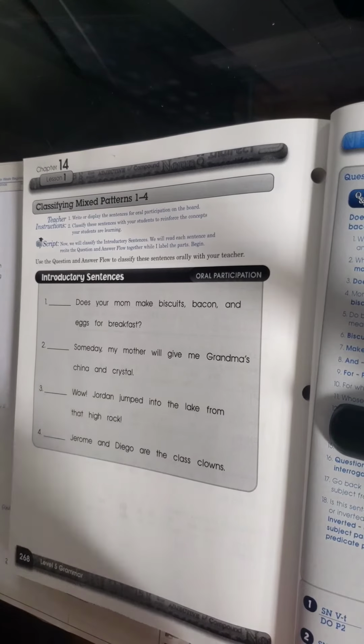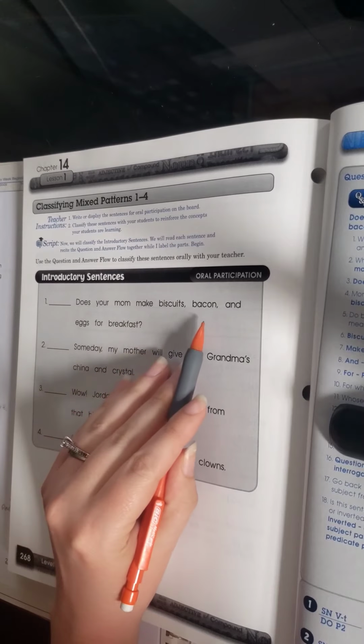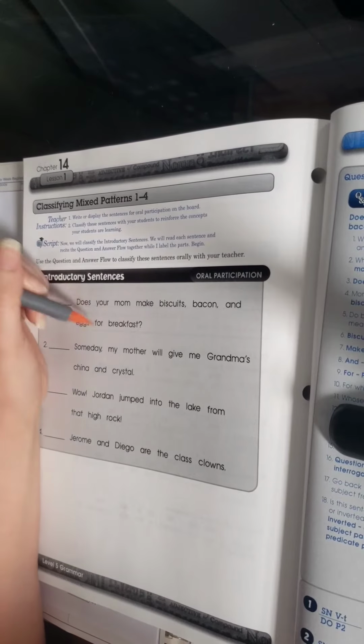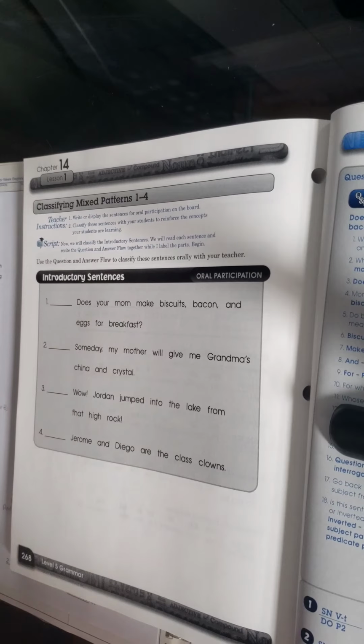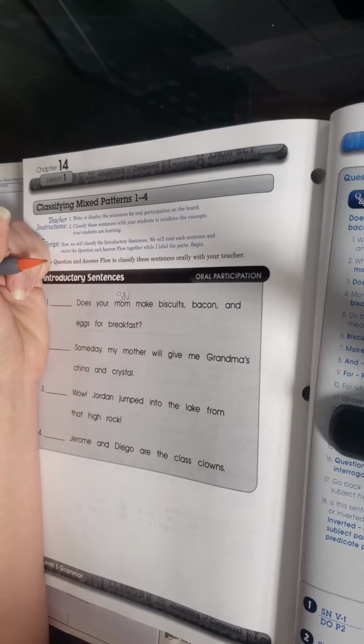First things first, we always look for our subject, noun. Who or what is the sentence about? So the sentence: does your mom make biscuits, bacon, and eggs for breakfast? All right, who is the sentence about? That would be mom. Okay, so mom is our subject, noun.